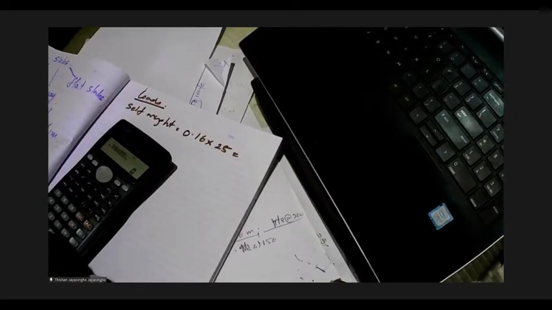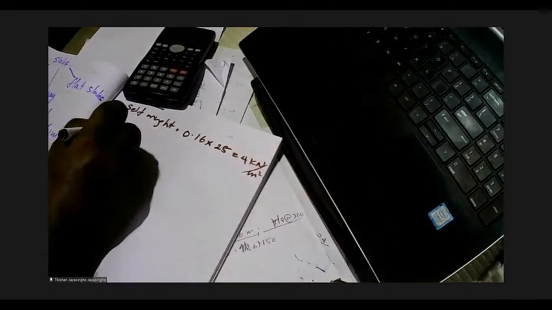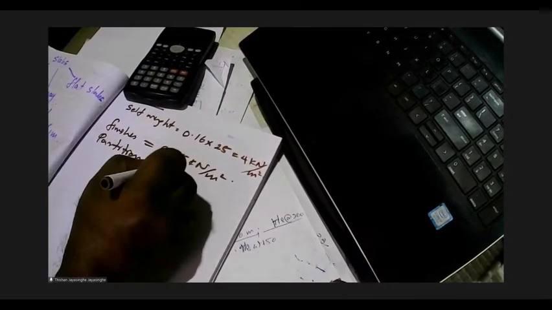Self-weight: 0.16 into 25, that is 4 kilonewtons per meter squared. Finishes 0.75. Partitions 1.50. Imposed load.